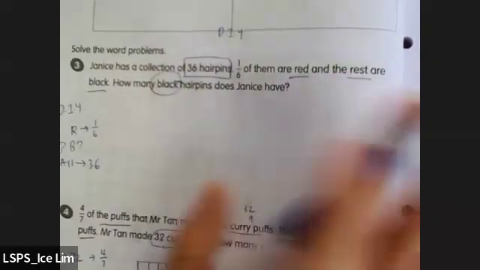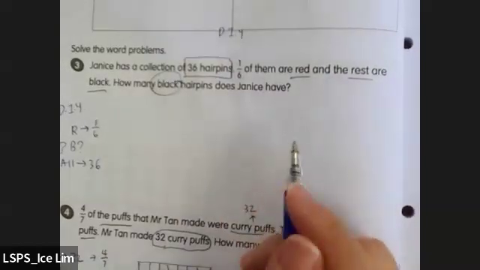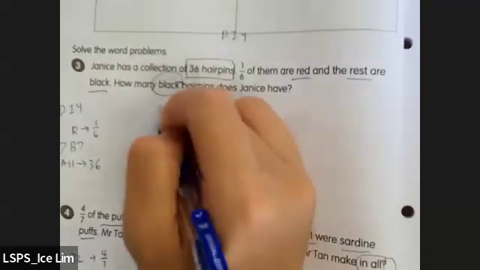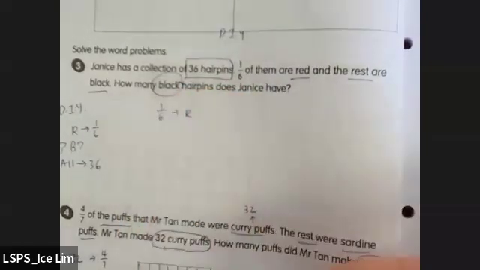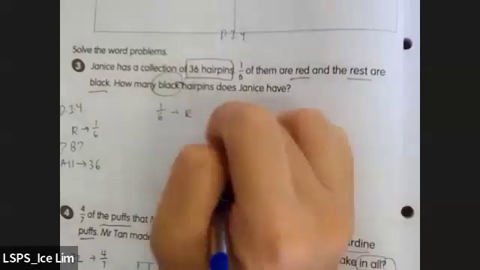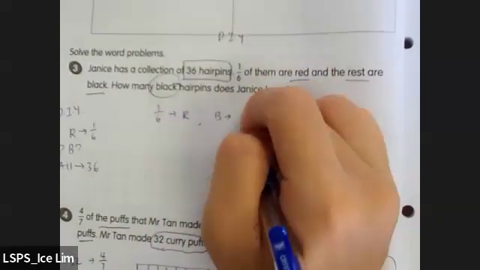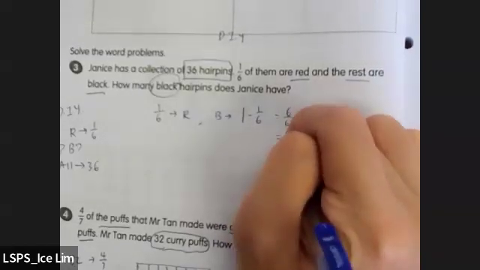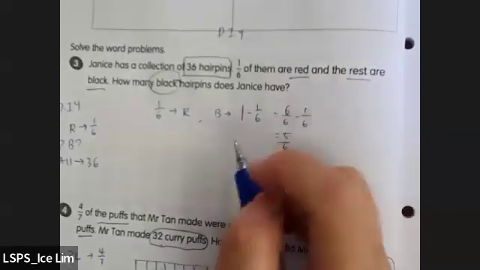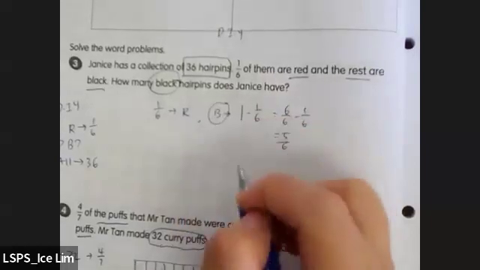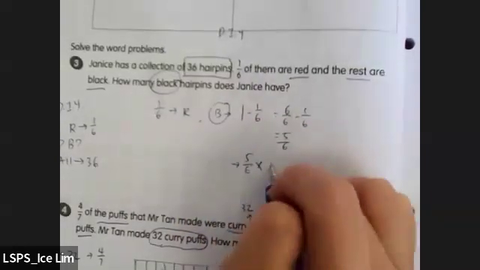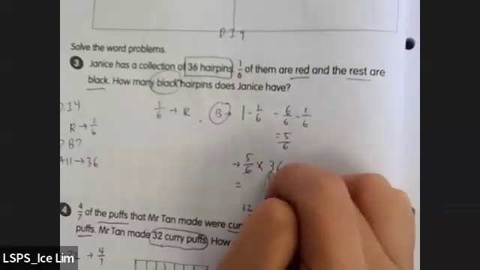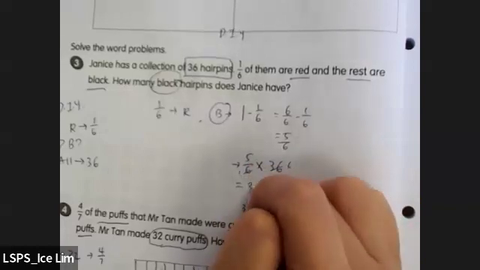First, I can use unitary, which is also very easy. But let's say I use fraction. So 1/6 is red. So black will be 1 whole minus 1/6. That is 6/6 minus 1/6 will give you 5/6. So for black, I can do 5/6 times 36. Simplify. Answer is 30.